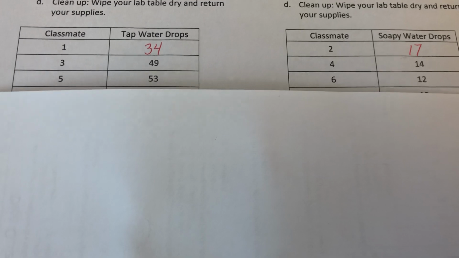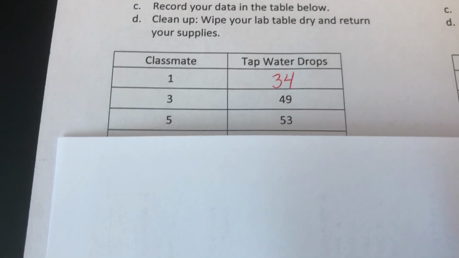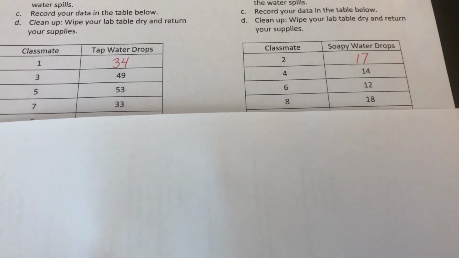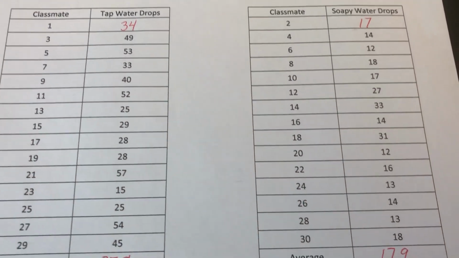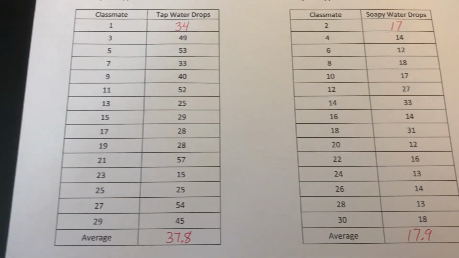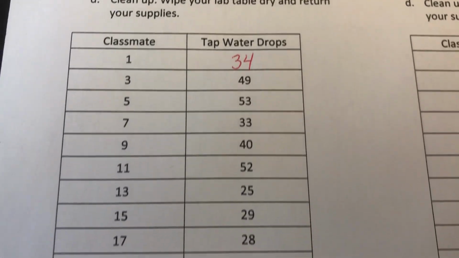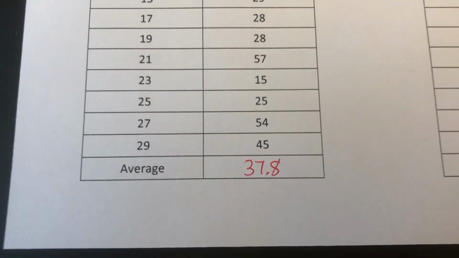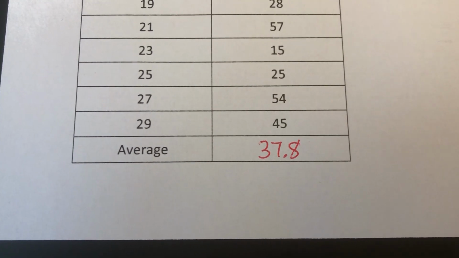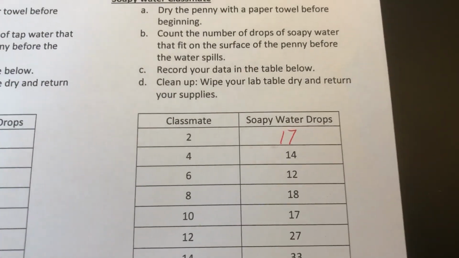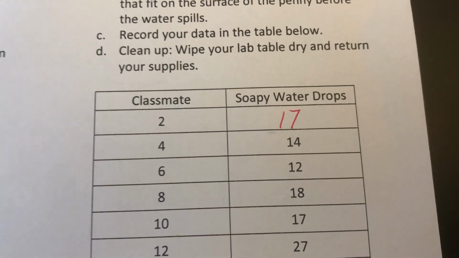And so here is the class data I'm going to have you analyze. Another classmate had 53 drops, and this classmate had 12. If I slowly reveal all the data, you can see that there's a pattern. The column on the left, the students who had tap water, had much higher numbers. On average, there might be one or two that's a little low. And you can see on average, the students with tap water were able to fit 37.8 drops of water before the water spilled. And then on the other side, the soapy water. Again, I got 17 drops before it spilled.